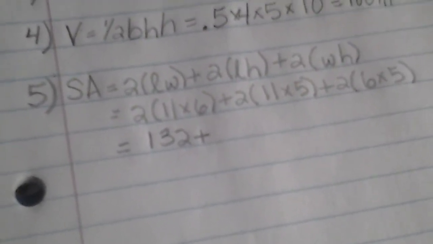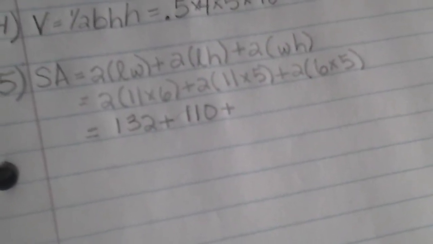And so 2 times 11 times 6 is 132. And that's going to be plus 2 times 11 times 5, which is 110. And plus 2 times 6 times 5, which is 60.